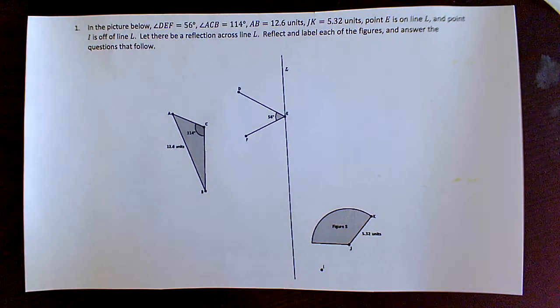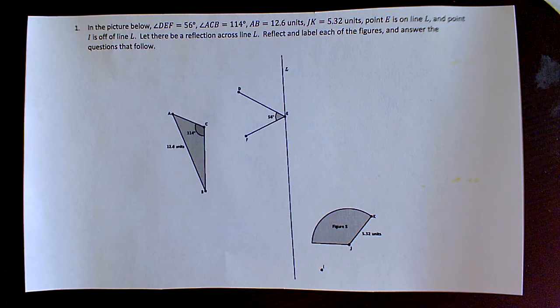In the picture below, angle DEF is 56 degrees, angle ACB is 114, AB is 12.6 units, JK is 5.32 units, point E is on line L, and point I is off of line L. Let there be a reflection across line L. Reflect and label each of the figures and answer the questions that follow.